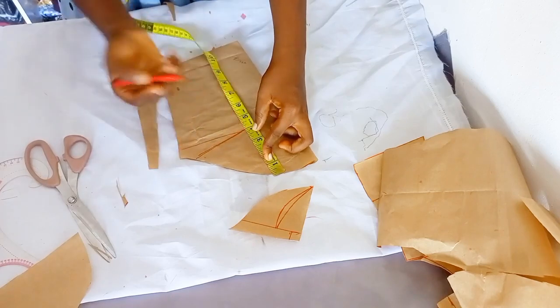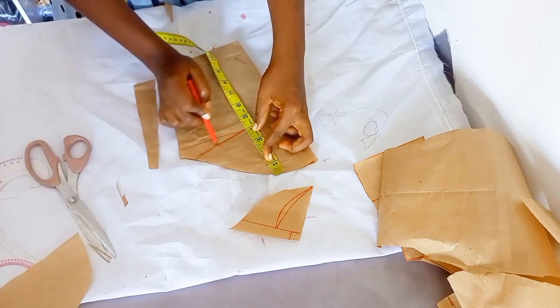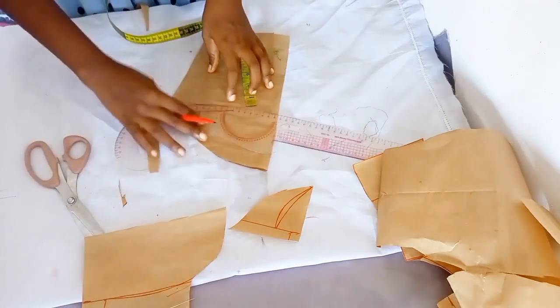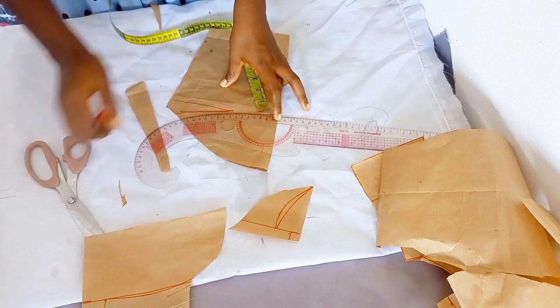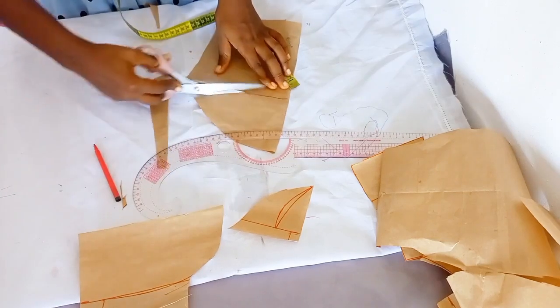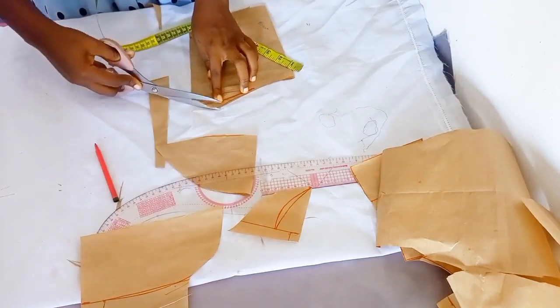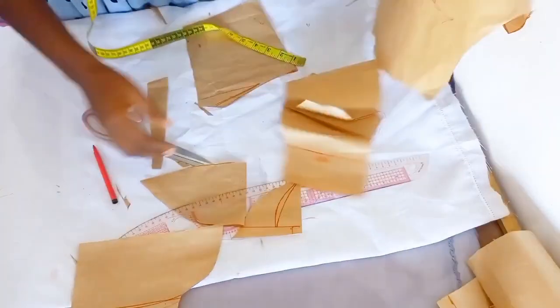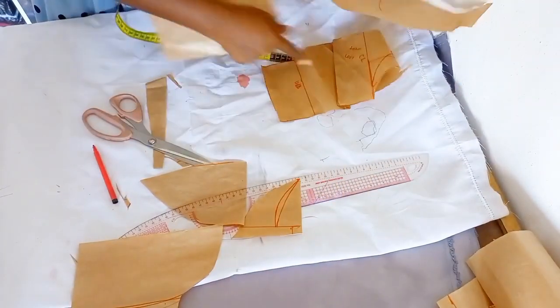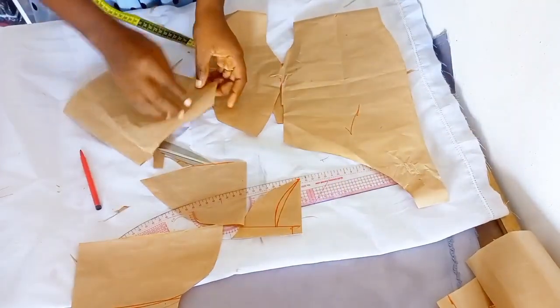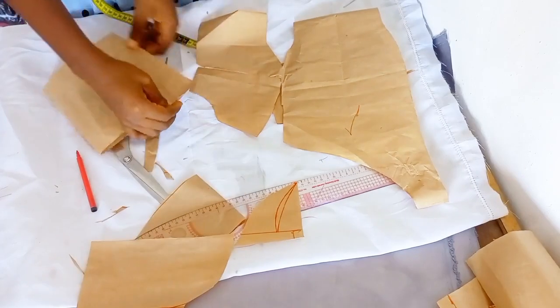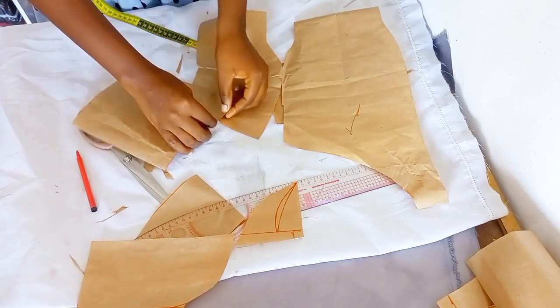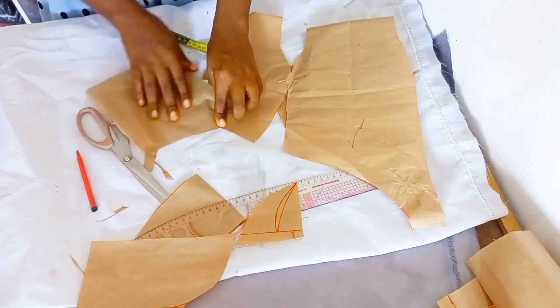And for me, I usually love to curve it. But if you don't want to curve it, you can go ahead and make it straight. But I would love to curve it. Can you see? So you just cut it out, and that is all. You already have your sleeves. There is no hard and fast rule about it. So this is just all that you are going to do, and to be attached to the monostrap side.